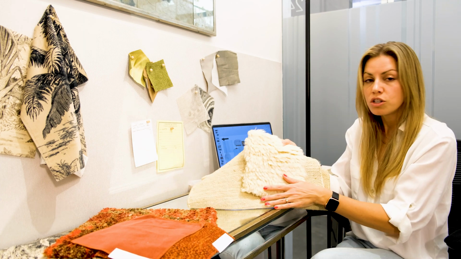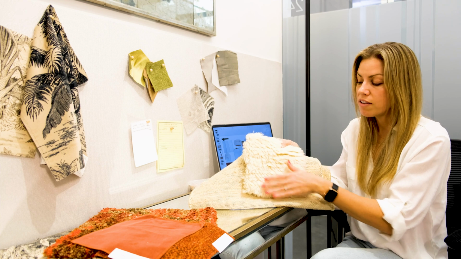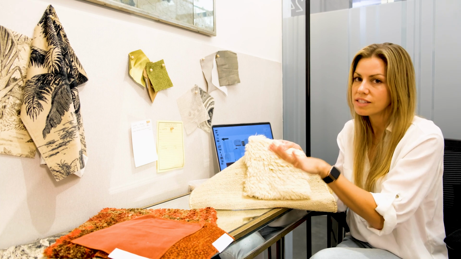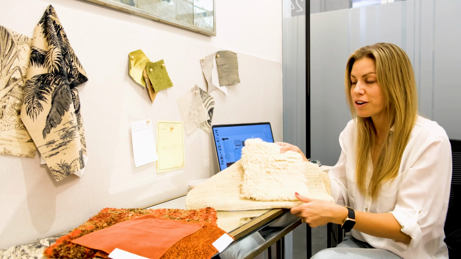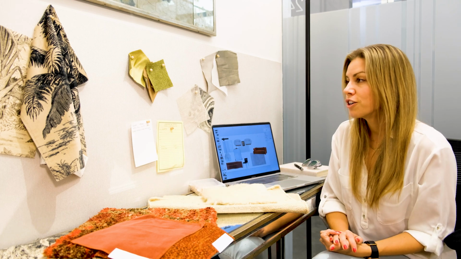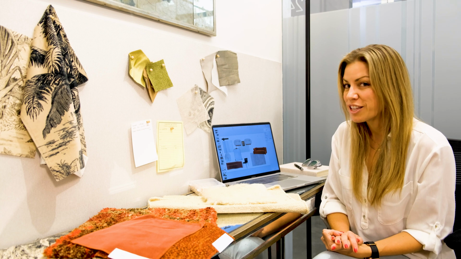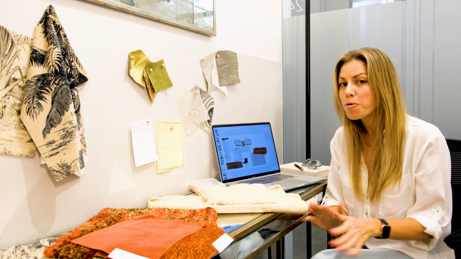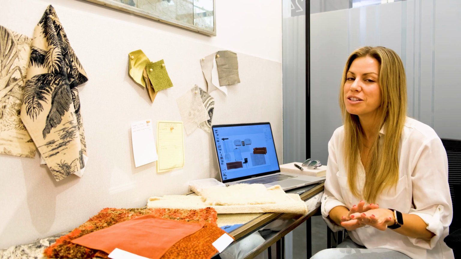Here we have totally neutral tones, but very different textures that can add some depth into the room without scaring the client with too much pattern. There are some awesome clients that like the new patterns that we've suggested to them. We always tell people to keep an open mind and see what it might add to the room.